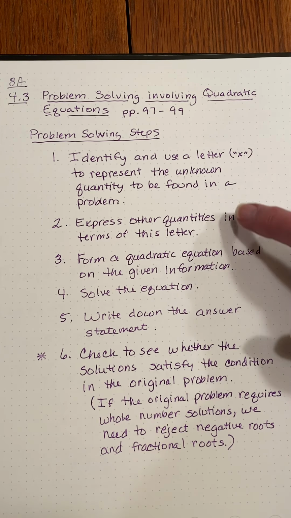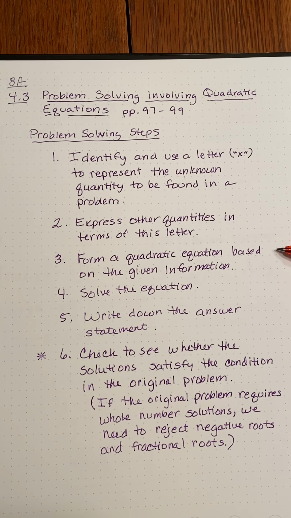Once you have those things, you will form a quadratic equation based on the given information in the problem. So that would be in the form of ax squared plus bx plus c. Then we'll solve the equation by making that equal to 0. Then you'll write down your answer statement, so it will be one number or the other.